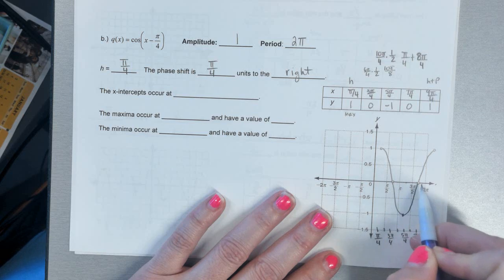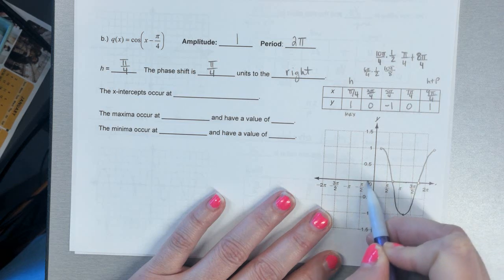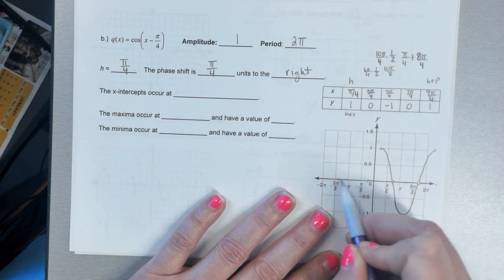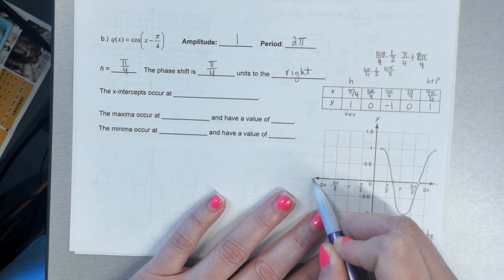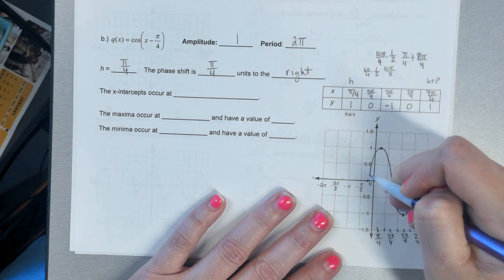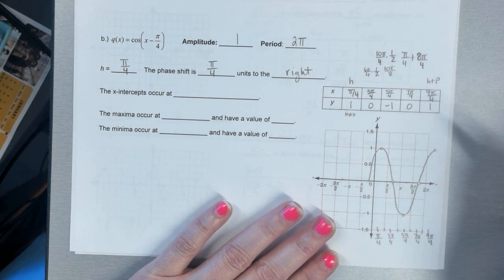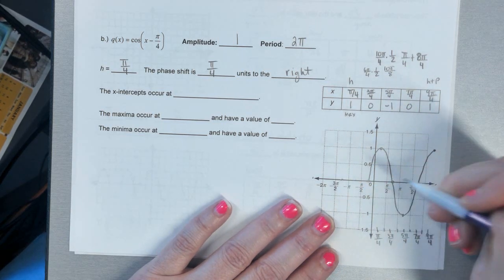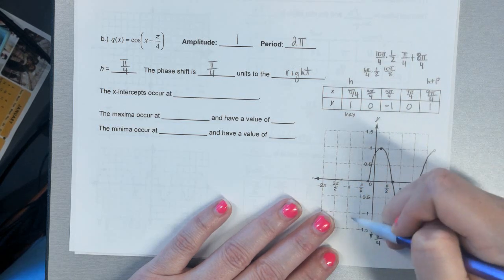Okay, and then you're just going to continue the pattern. So see how this is 1, 2? So you could go 1, 2, 1, 2, 1, 2. No, it's no calculator. So none of the stuff that we've done has been with the calculator.